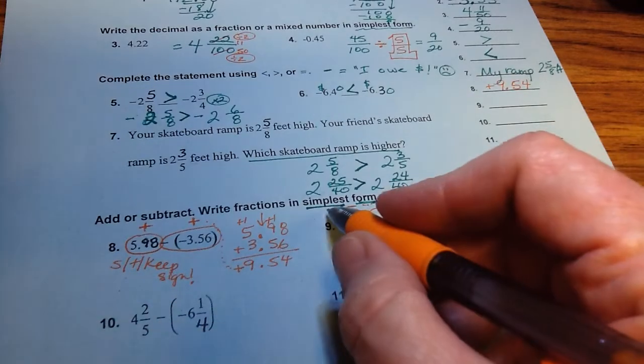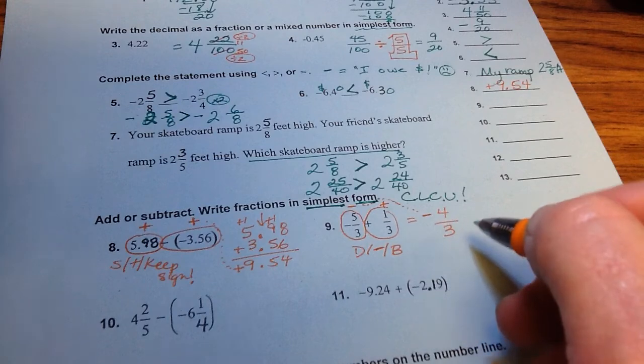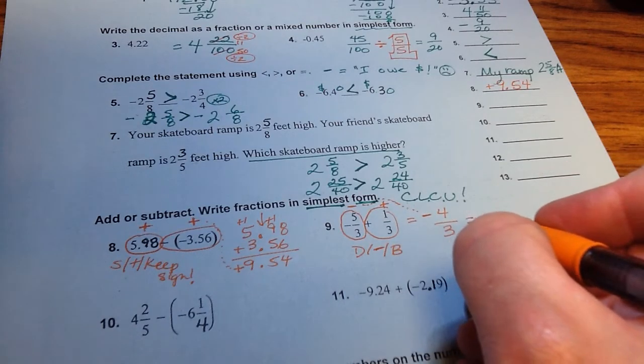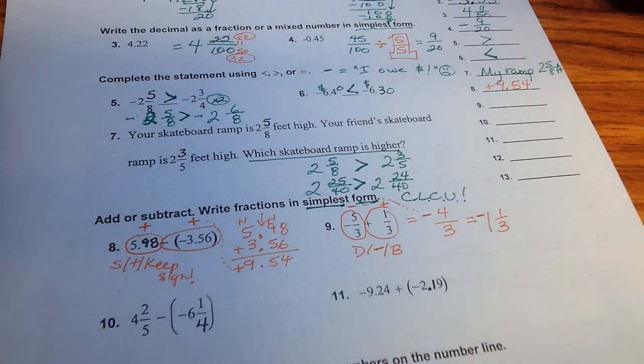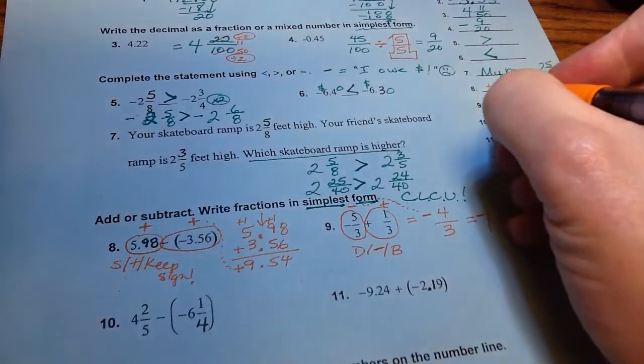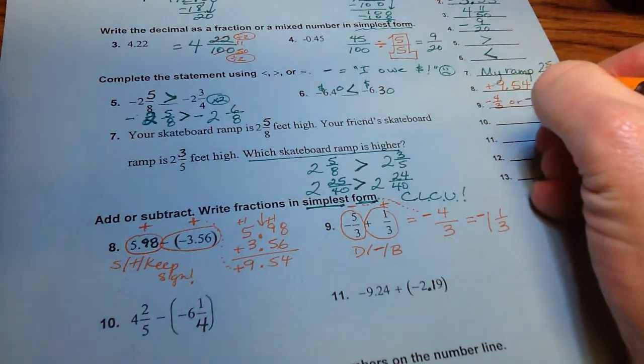If you feel like putting it in simplest form, that is a good simple form. It's reduced, everything is good. But if you feel like converting it to be 1 1/3, as long as you remember your negative, that's just great also. So number 9 is -4/3 or -1 1/3.